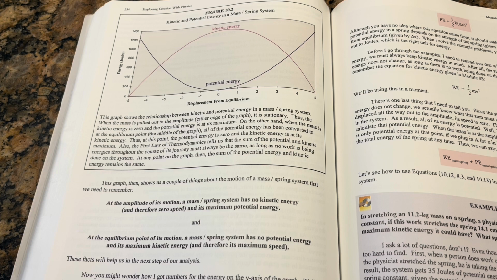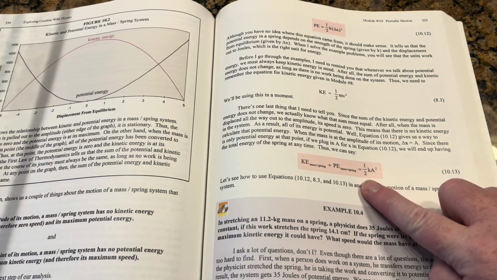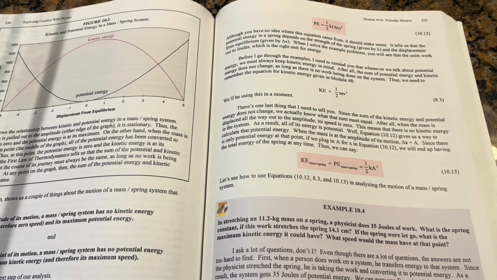And then it walks you through equation 10.12, PE equals 1/2 k delta x squared, which will lead you over here to KE of the mass spring plus PE of the mass spring is equal to 1/2 kA squared.